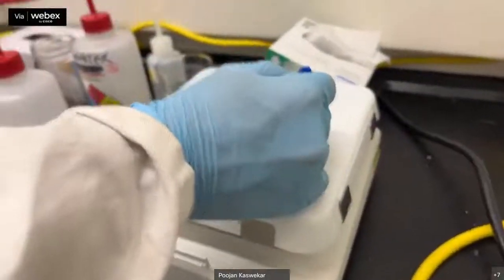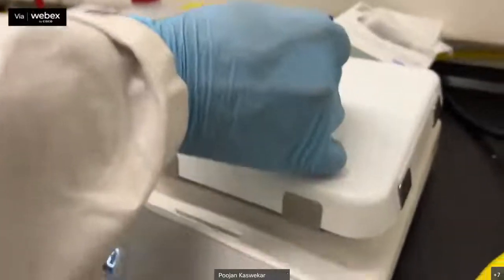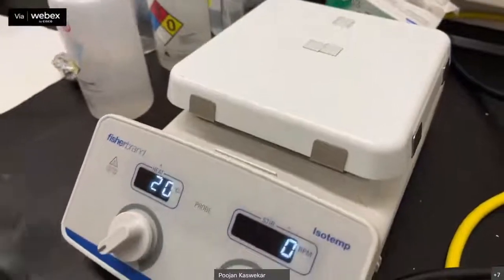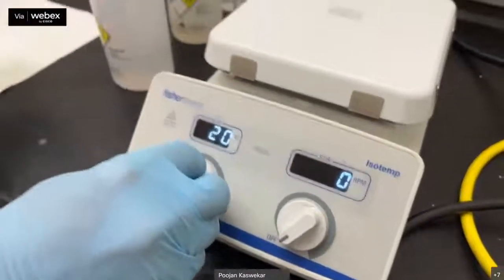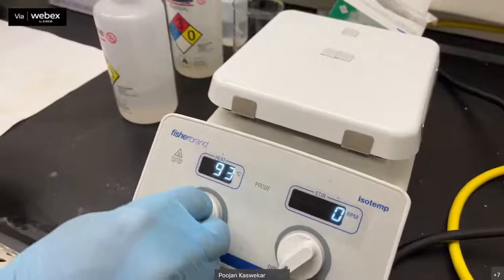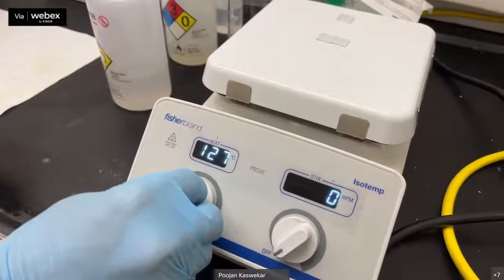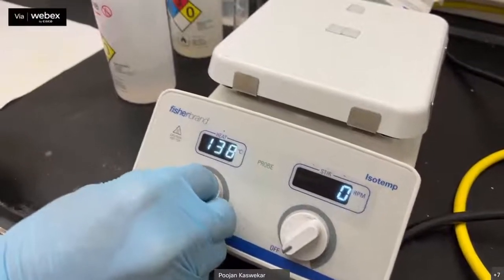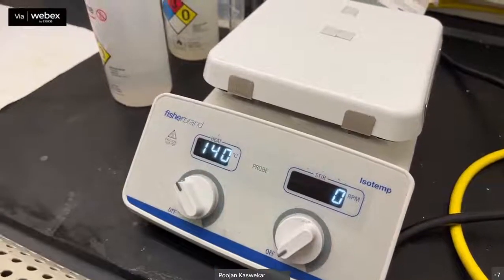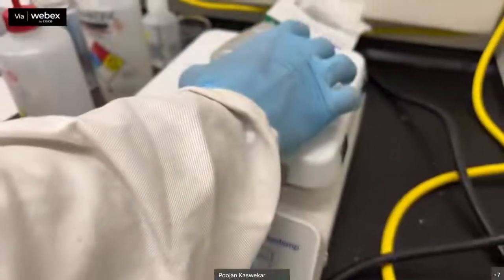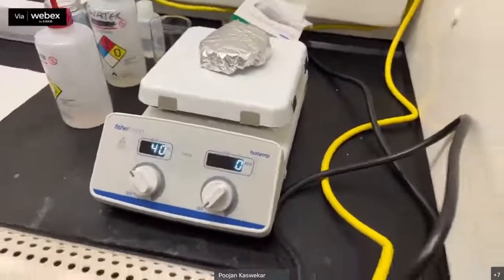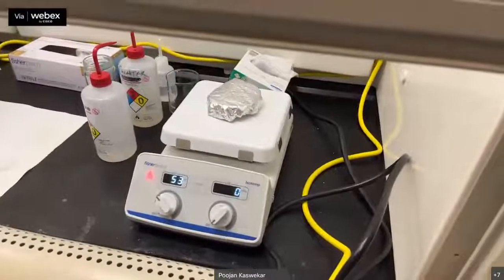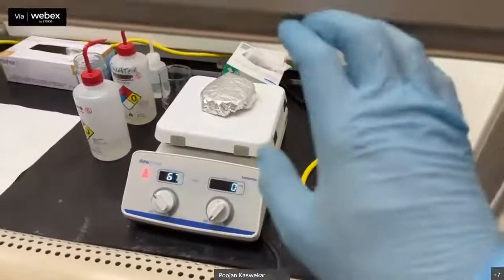After heating, we will cool it down to room temperature, and we will cover it to prevent any contamination. So that's the PEDOT layer. And we will do the other layers inside the glove box.